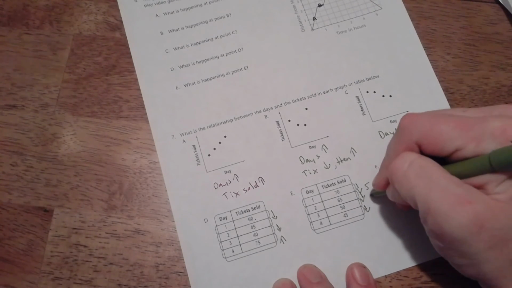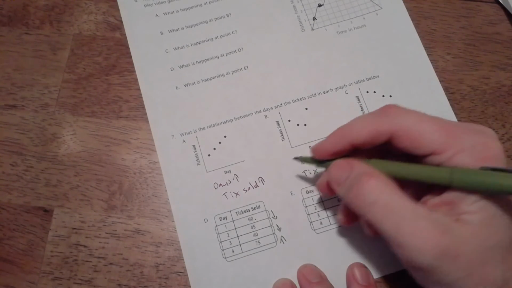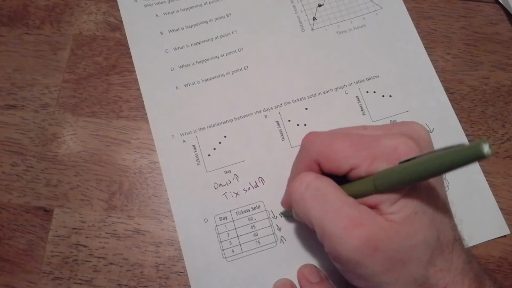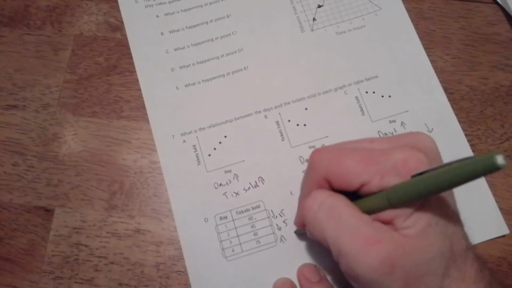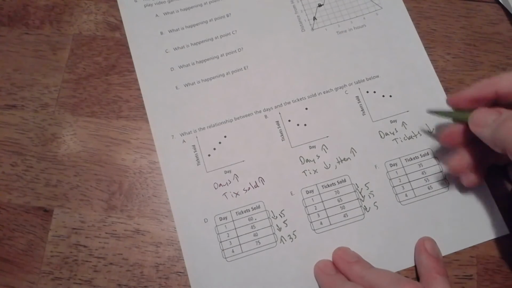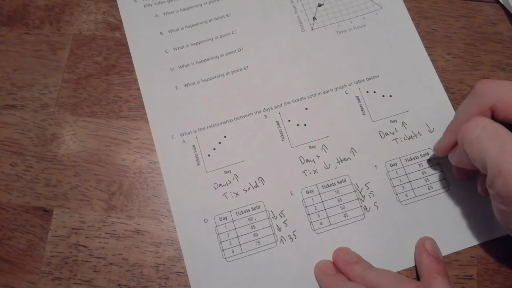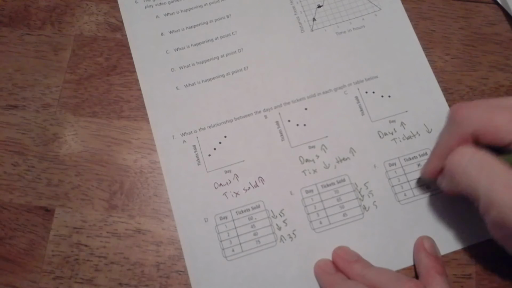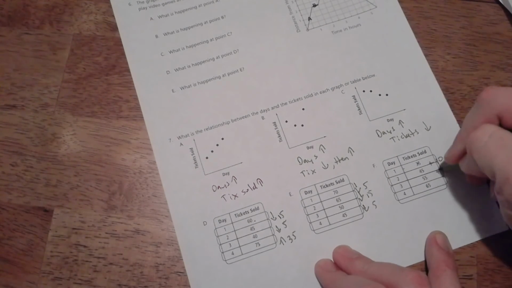So here was 5, here was 15, and here was 5. Whereas here was 15, 5, then up 35. And in F, these, day 1, 35, this one up the exact same amount.